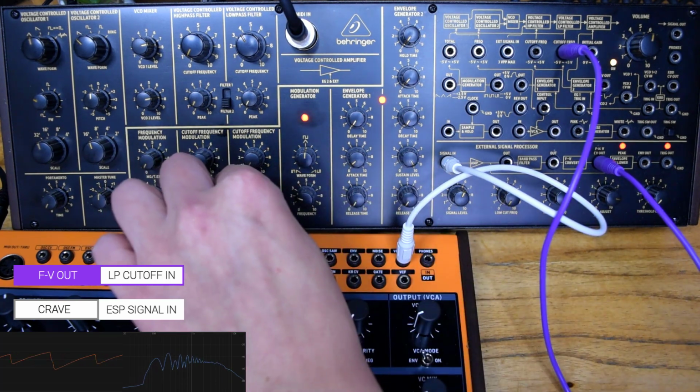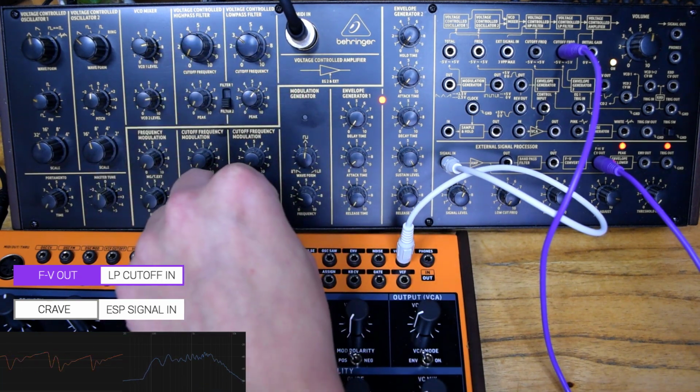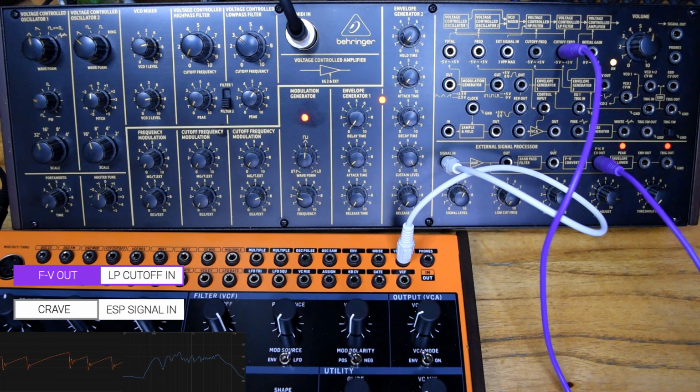Now, if I go right here and maybe go down and do a little bit of peak, we get something pretty cool, right? Right, so that's how you can use some other external source and convert it to voltage.